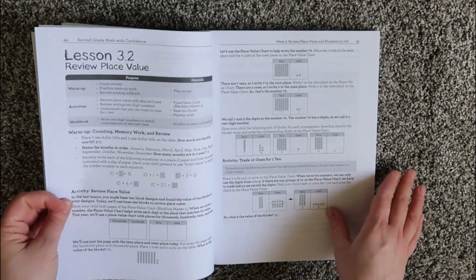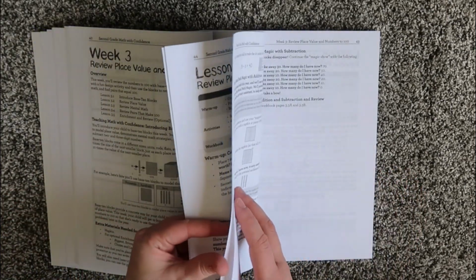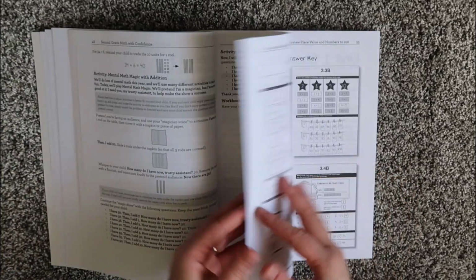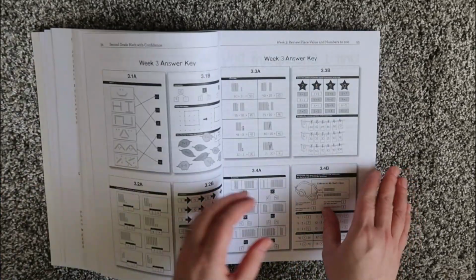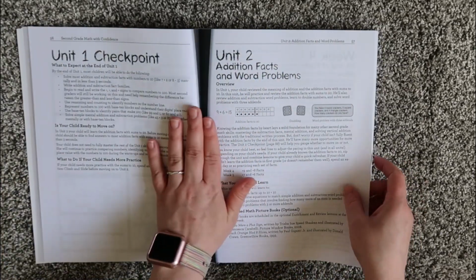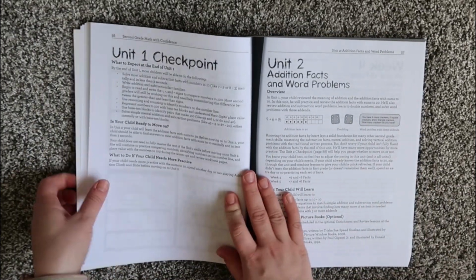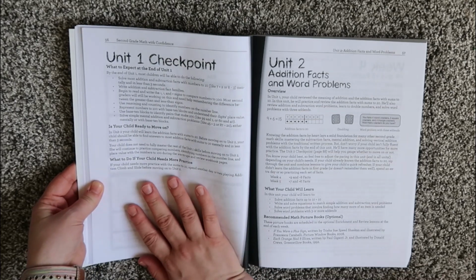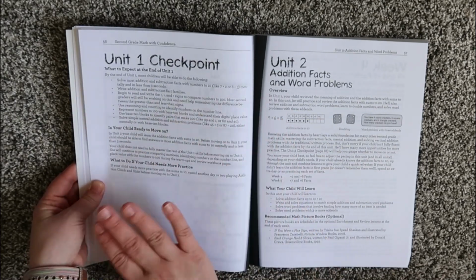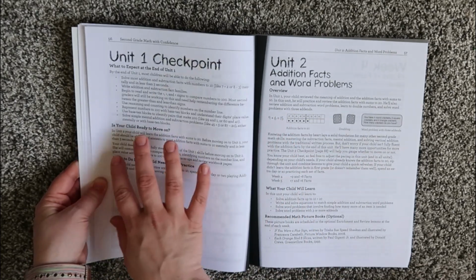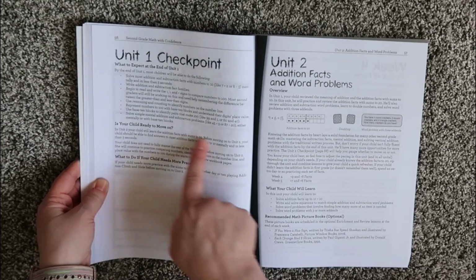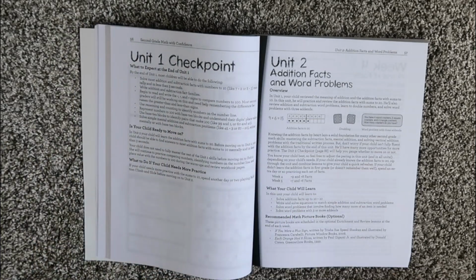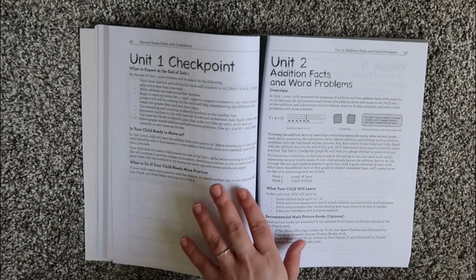So I wanted to show you, let me get to it. When you get to the end of a unit, you will see this unit checkpoint. This is great because it'll say, is your child ready to move on? And if they're not ready to move on, if they need more practice, it will tell you what they need to practice.